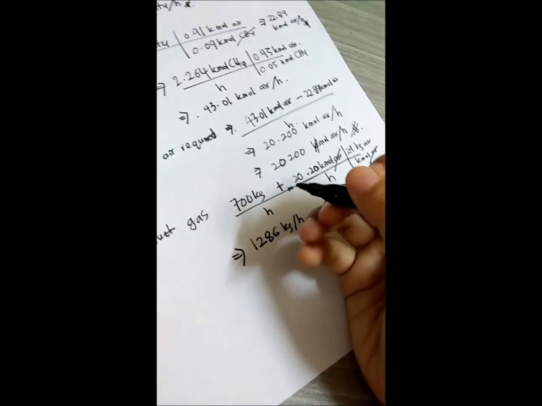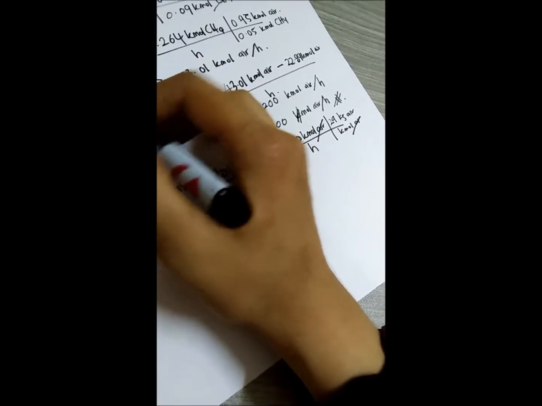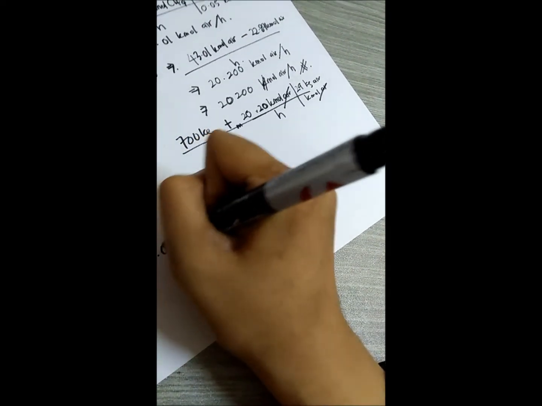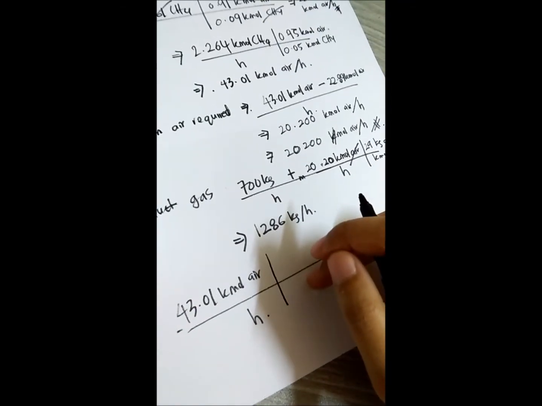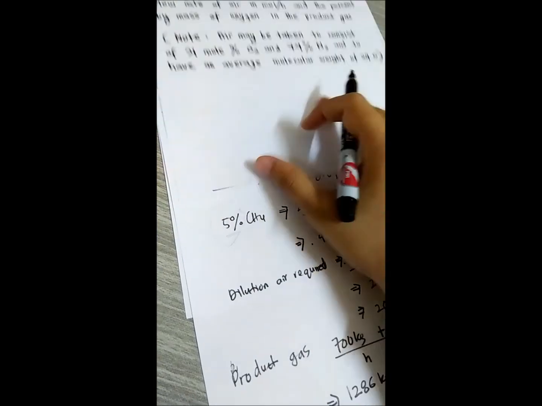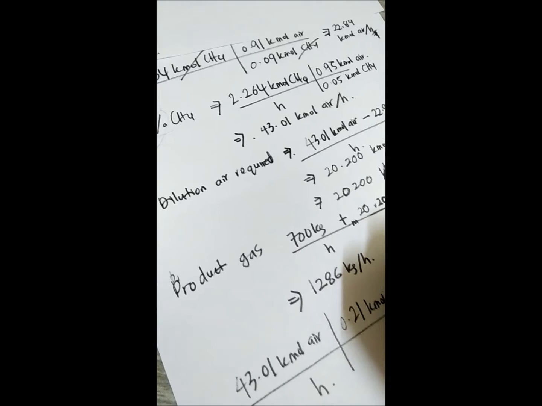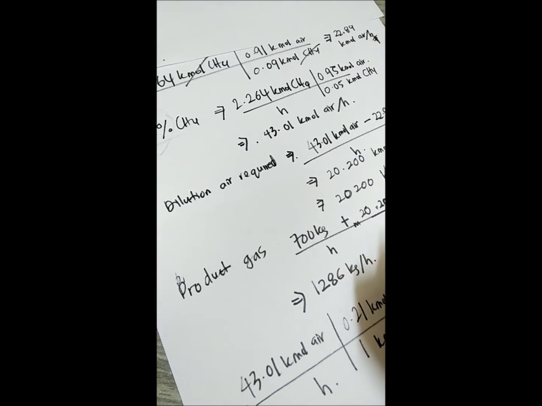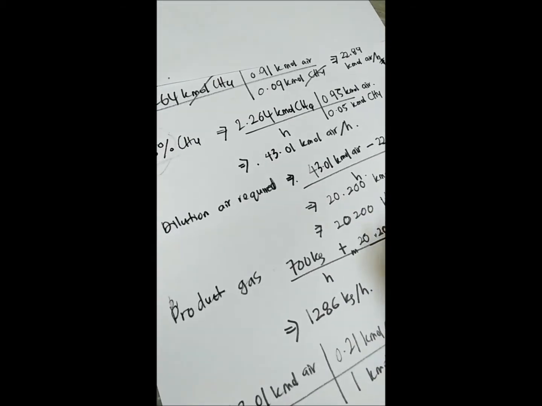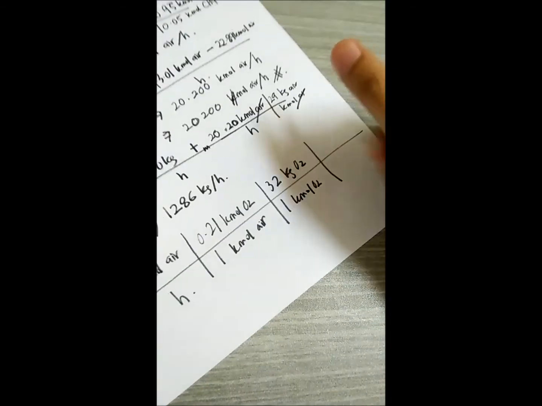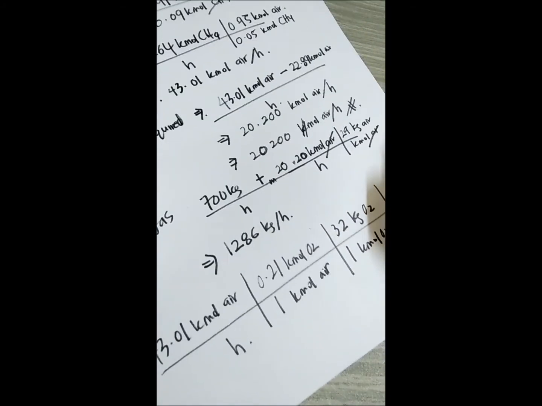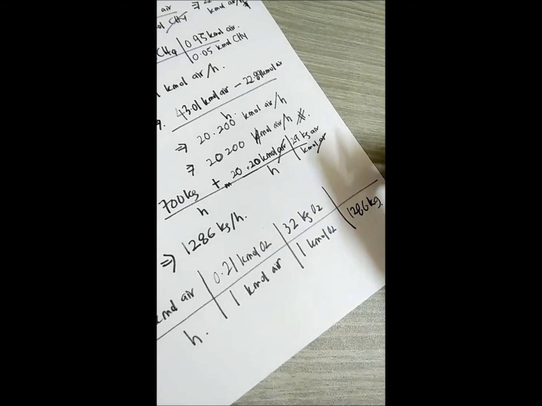The flow rate of air is 43.01 kilomole of air per hour, times the mole fraction of oxygen, which is 21 mole percent, so 0.21 kilomole of oxygen per 1 kilomole of air, times the molecular weight of oxygen, which is 32 kilograms of oxygen per kilomole of oxygen, divided by the total flow rate of 1286 kilograms per hour.